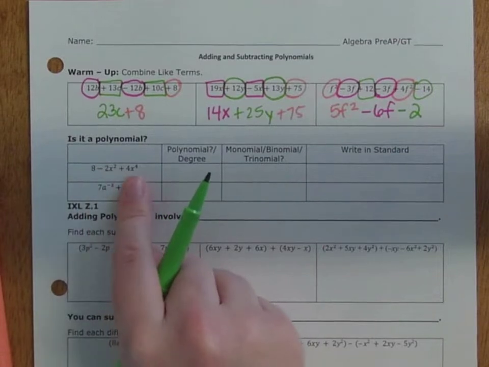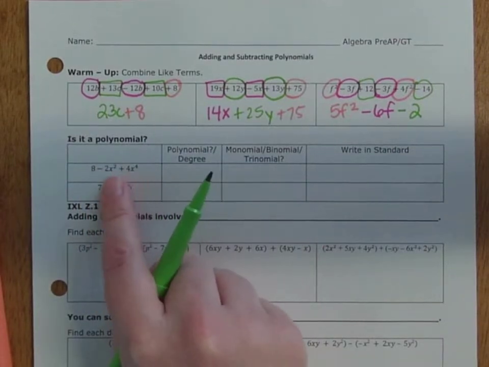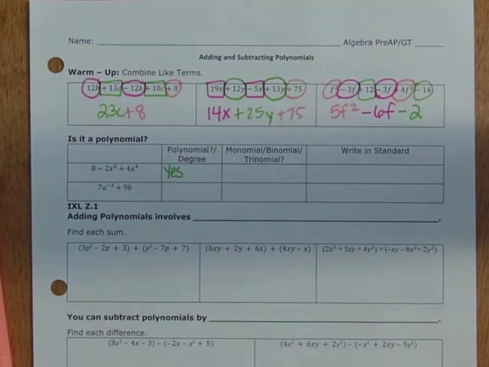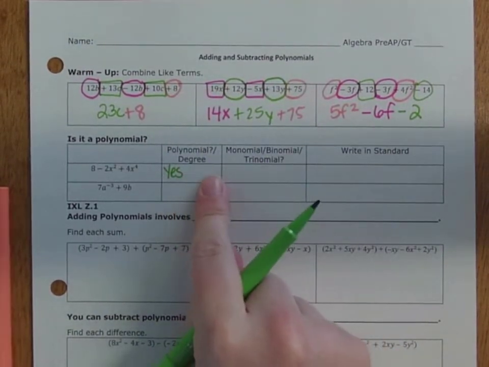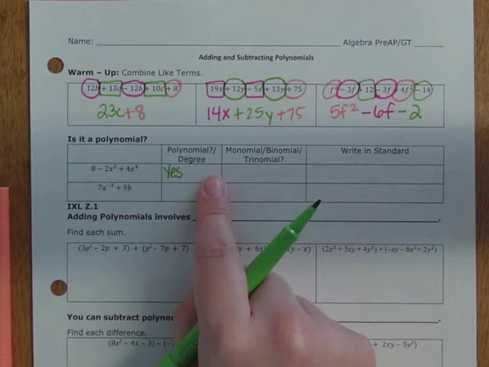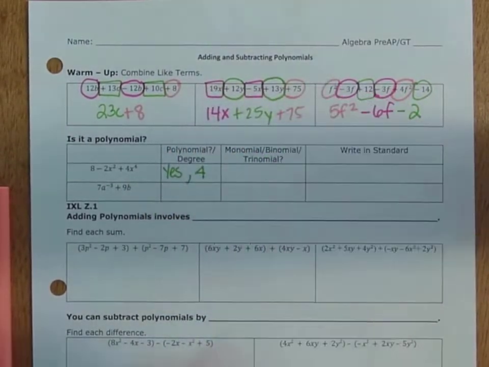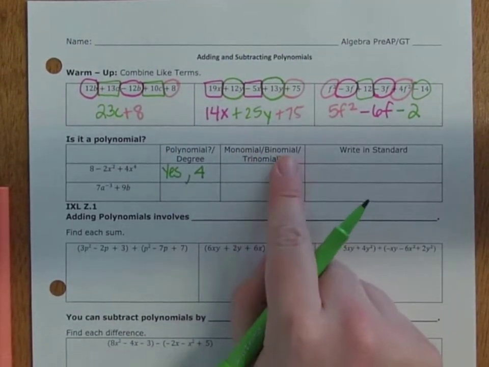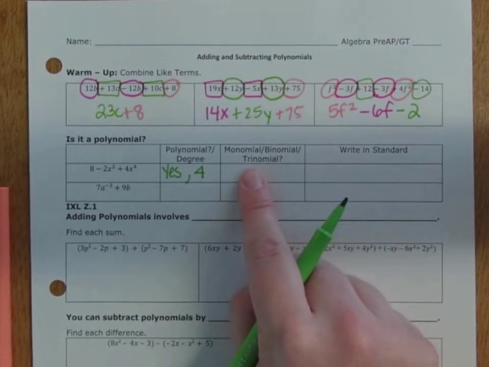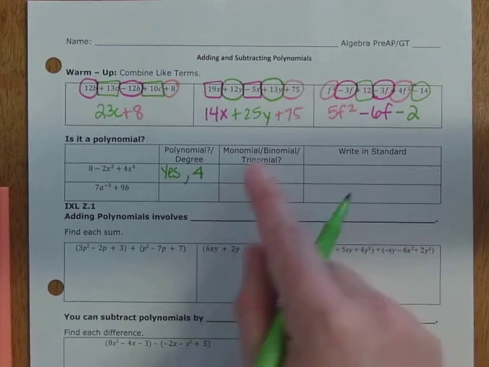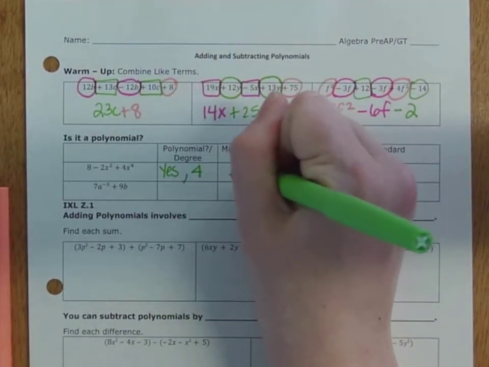So a polynomial is the addition or subtraction of monomials. So is this a polynomial? Yes. Yes, this is a polynomial. Okay. What is the degree of this polynomial? Remember that the degree is the highest exponent value. 4. Is this a monomial, a binomial, or a trinomial? How do you know it's a trinomial? Because there are 3 terms. So this is a trinomial.